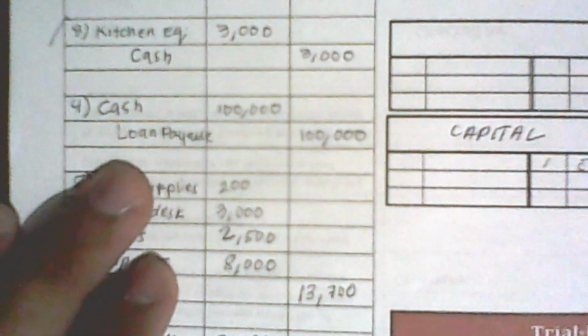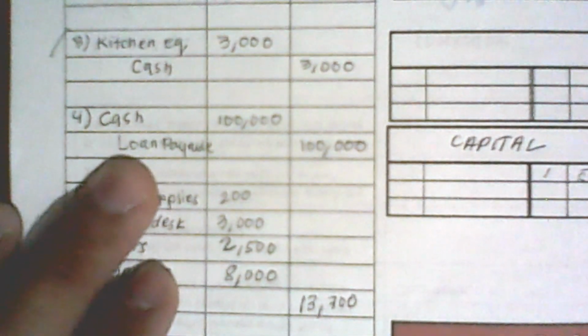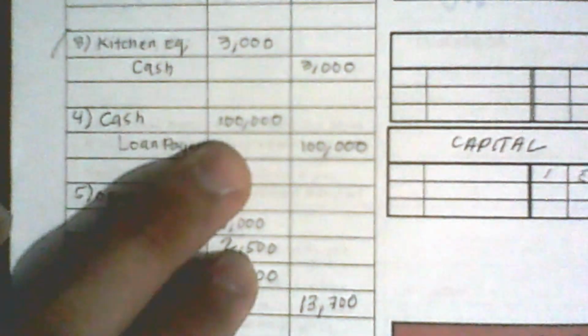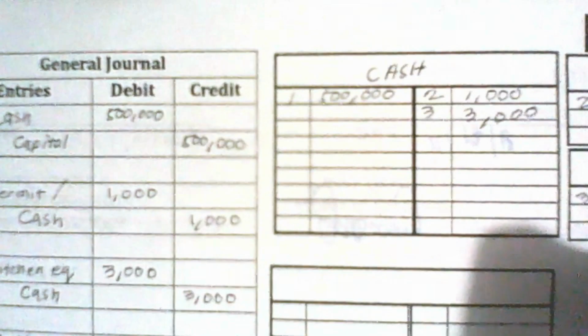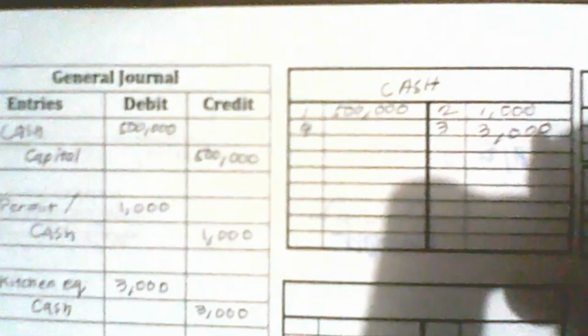Now, we receive cash, and that is also our loan payable. So the cash here is debit. During April 4, we received 100,000. So we need to record that in our cash account in the general ledger. April 4, we received 100,000 cash.